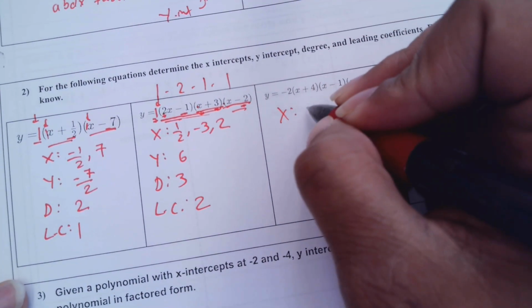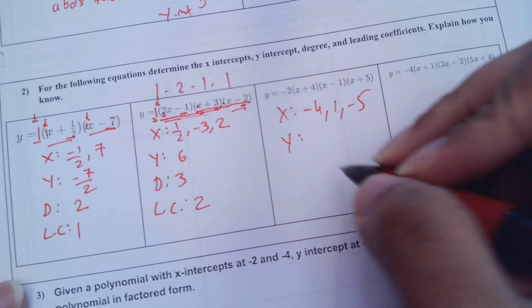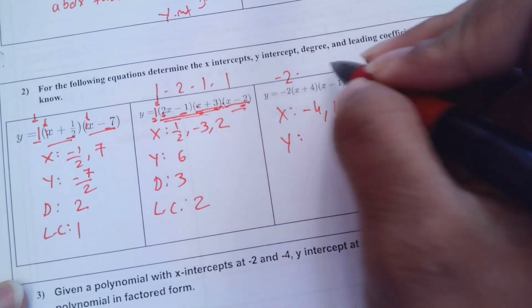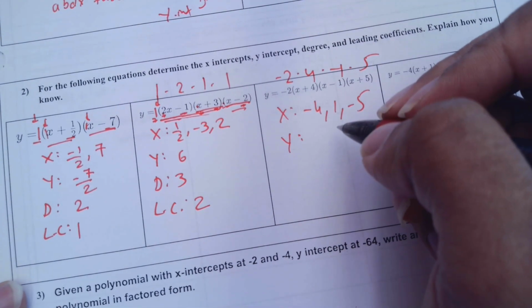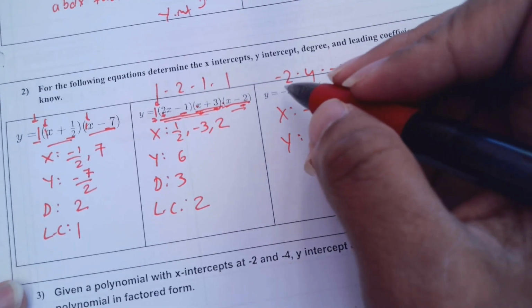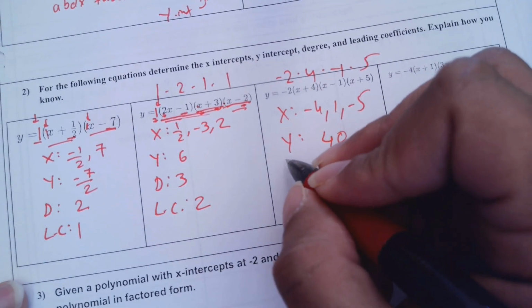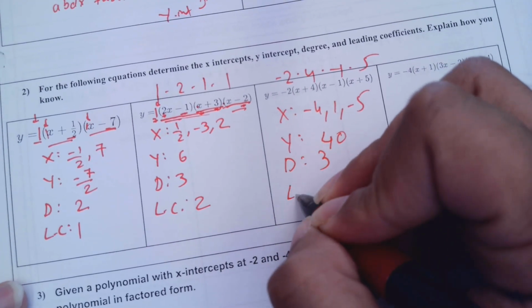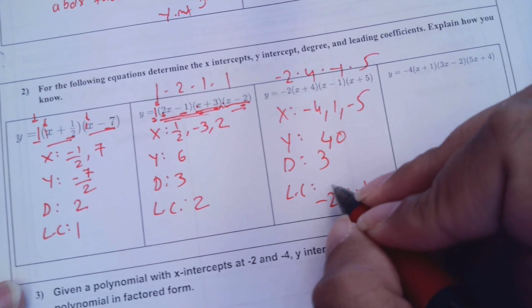X-intercepts for this one are negative 4, 1, and negative 5. Y-intercept is the product of negative 2 times 4 times negative 1 times 5. What is that? Negative times negative becomes positive, so this is a positive answer. 2 times 4 is 8, 8 times 5 is 40. Degree is 3. Leading coefficient is the product of negative 2 times 1 times 1 times 1. So it's negative 2.